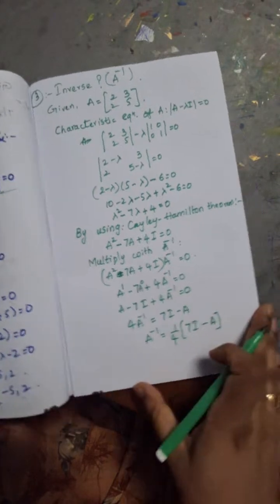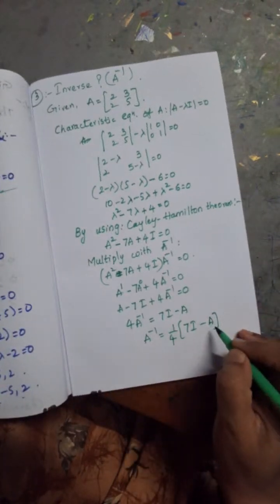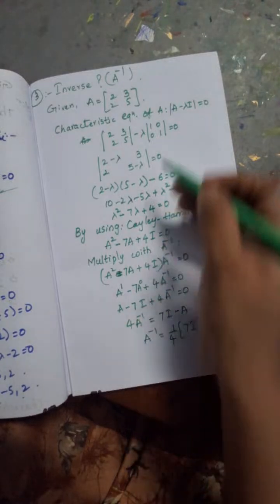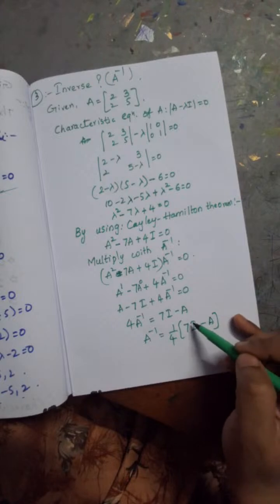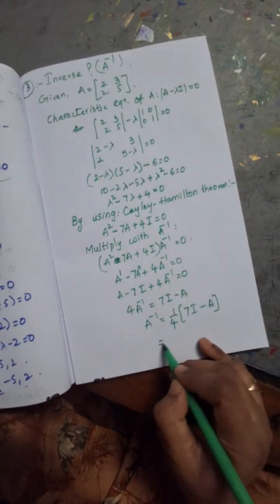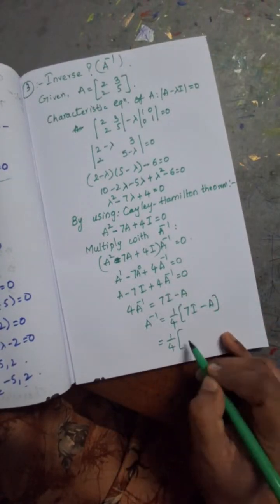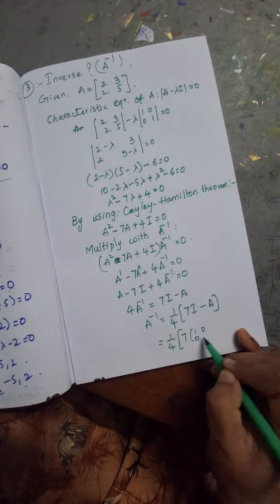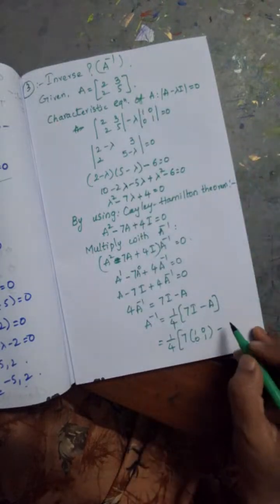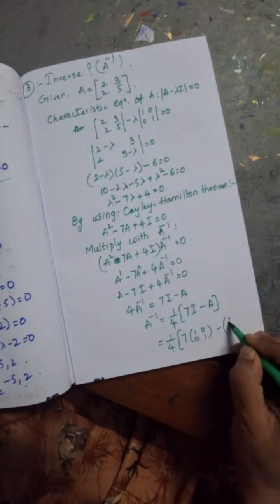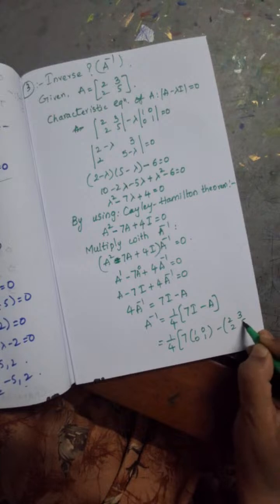Now we know the value of A, the matrix given in the question. Substitute here. I is the identity matrix, 1 0 0 1. So substitute: 1 by 4 into 7 into [1 0; 0 1] minus A, which is [2 3; 2 5].